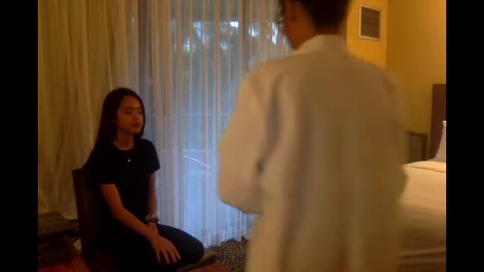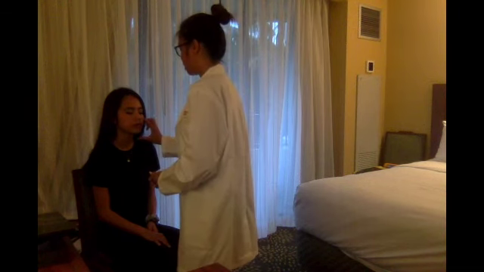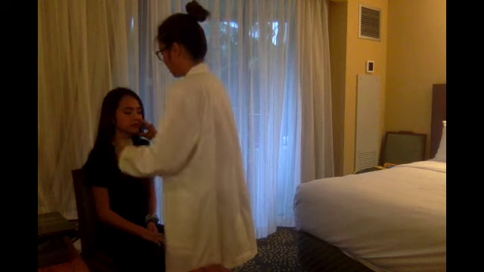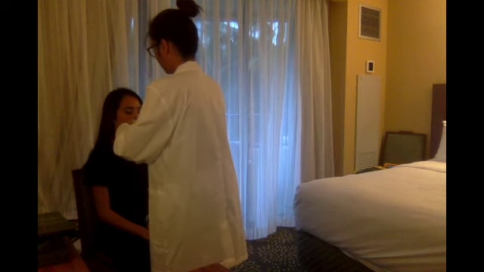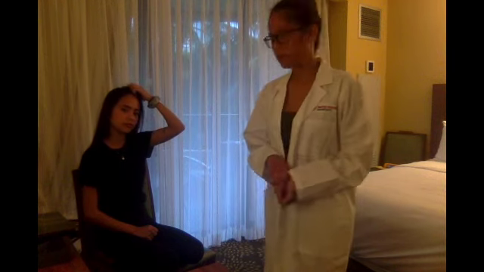Now I'm going to be checking her right nostril, so I'm going to be occluding the left nostril. Okay, what is that? Coffee. Good. Okay, so after checking the nose, making sure there's no polyps or any discharge as well, no lesions, airflow is good, no difficulty breathing through the nose. I'm also going to be checking now her ears.